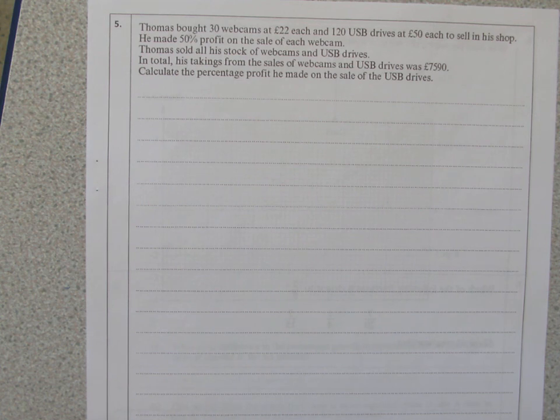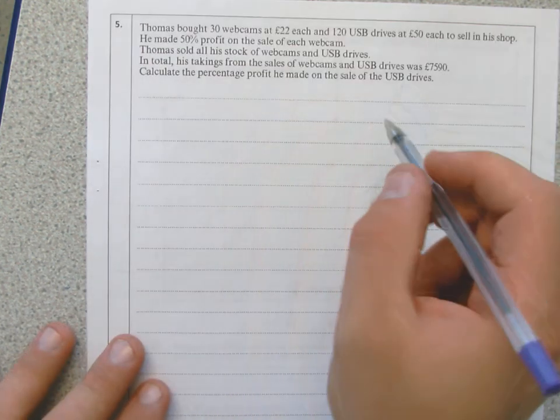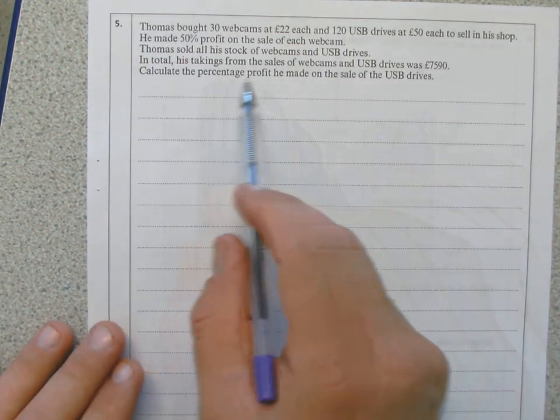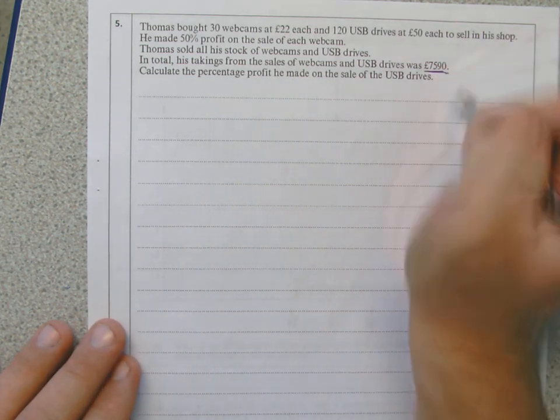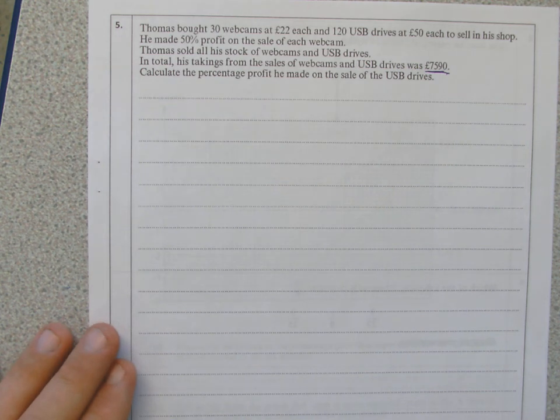Right, question 5. Thomas bought 30 webcams at £22 each, 120 USB drives at £50 each to sell in his shop. He made 50% profit on all the sale of each webcam. Right, so he sold all of his stock, okay, of webcams and USB drives. In total, his takings from the sales of webcams and USB drives was £7,490.